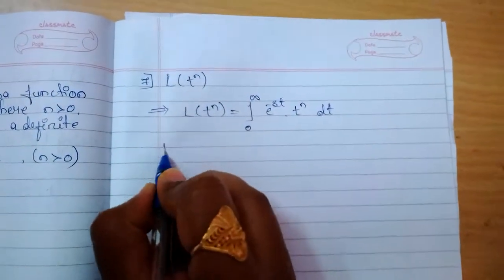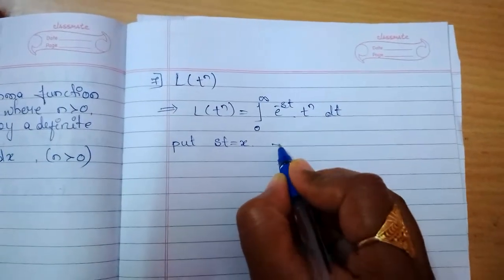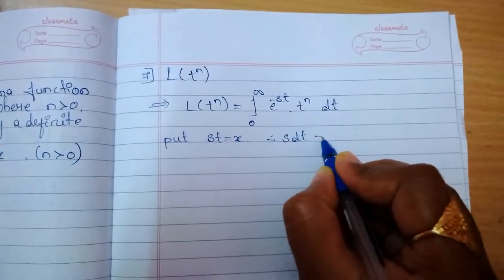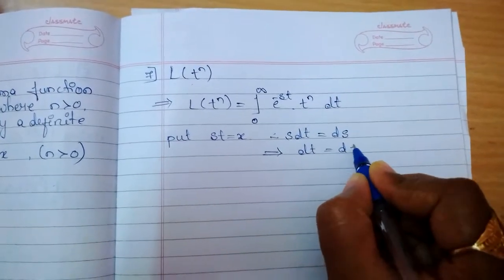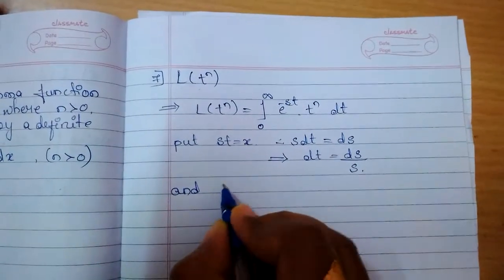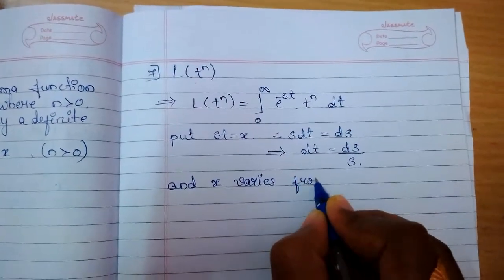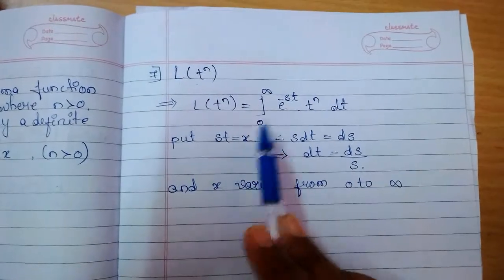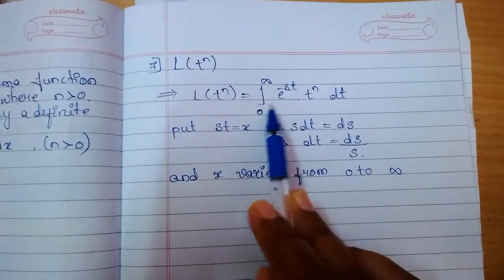First we have to put st is equal to x. When we differentiate this one, we get s into dt is equal to dx, which implies dt is equal to dx divided by s. Here x varies from 0 to infinity. When we change st by x and differentiate, we get s dt is equal to dx, so dt is dx by s.